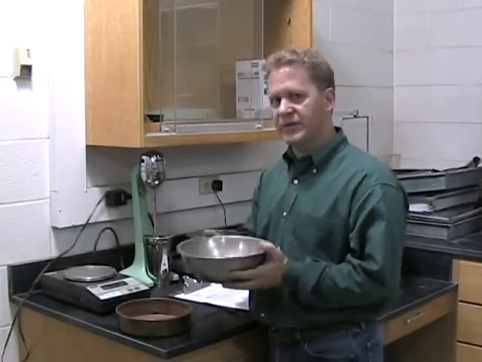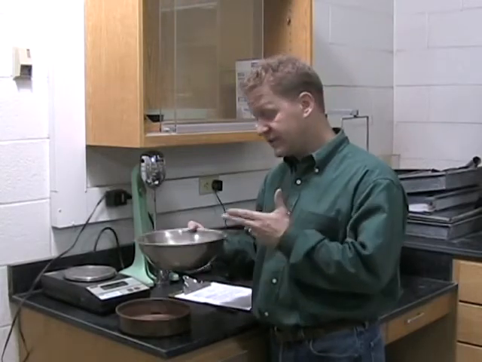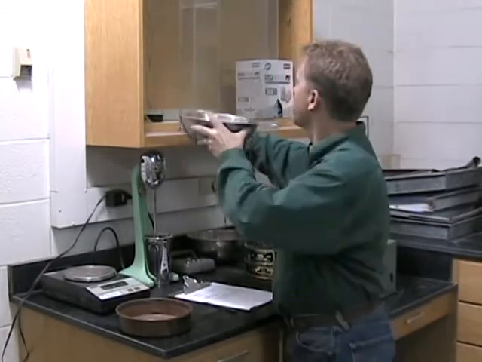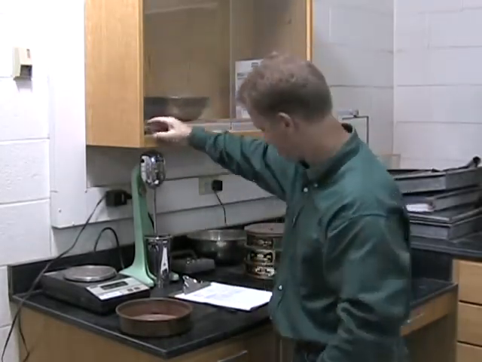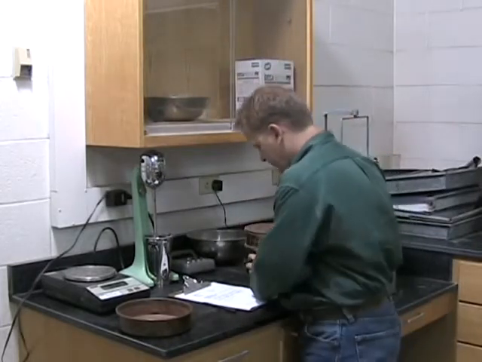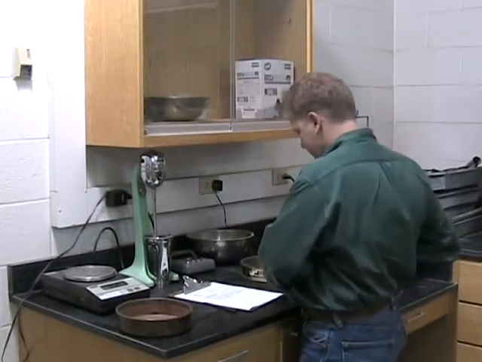Now we're going to take this material and set it aside because this is the material that we're going to use for the hydrometer analysis. We'll just put it up there for now.